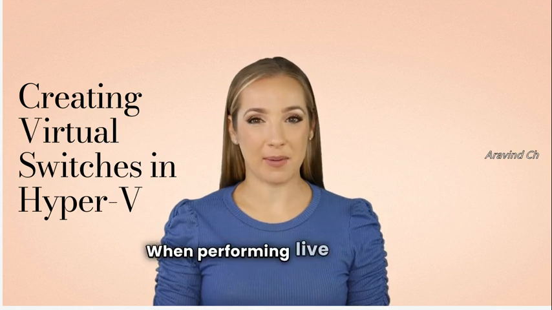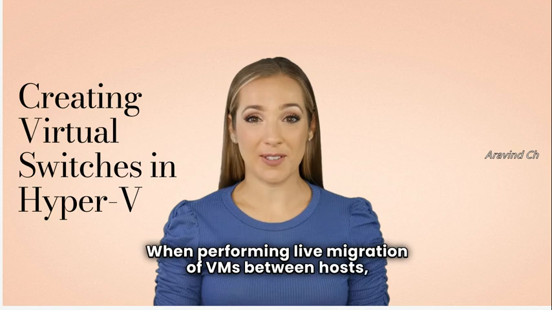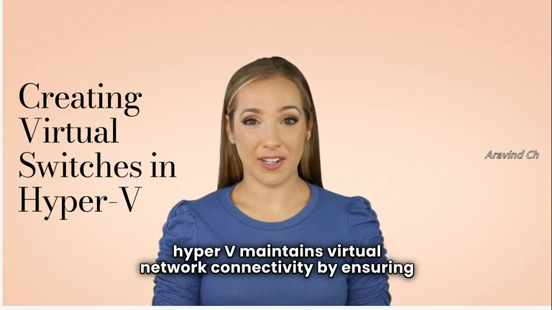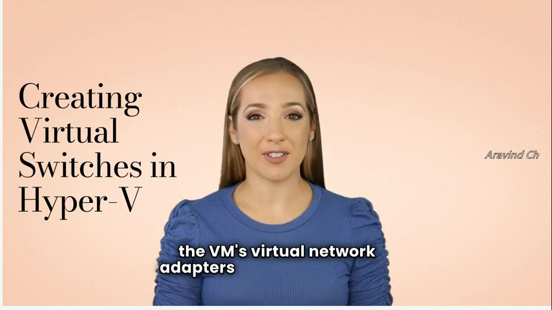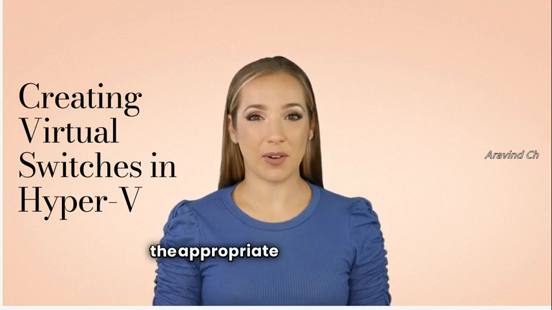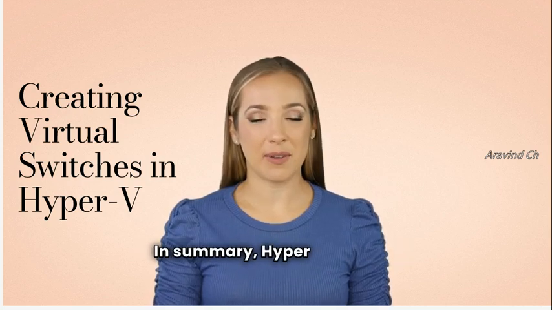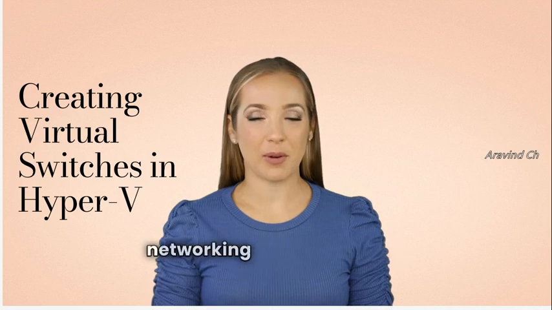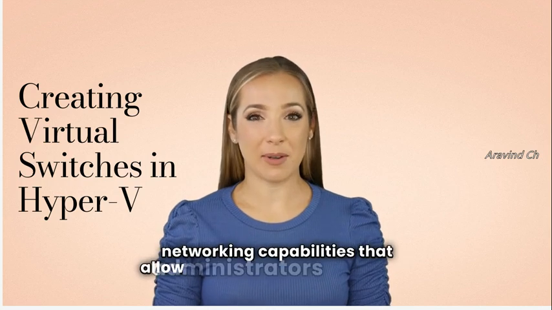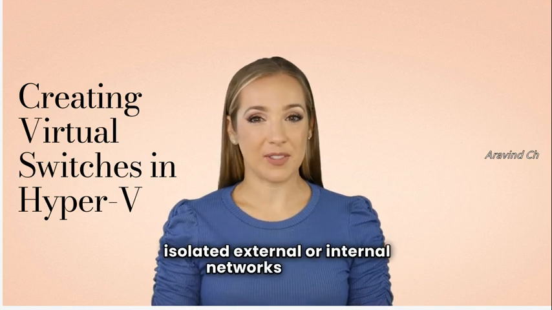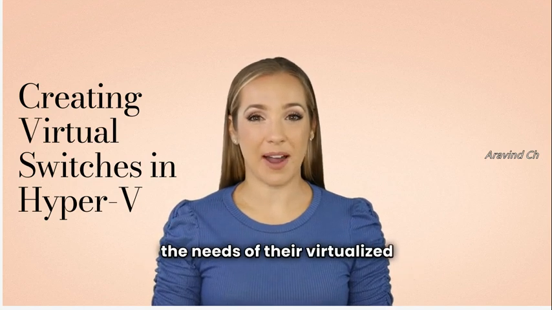When performing live migration of VMs between hosts, Hyper-V maintains virtual network connectivity by ensuring the VM's virtual network adapters are reconnected to the appropriate network on the target host. In summary, Hyper-V provides flexible virtual networking capabilities that allow administrators to configure isolated, external, or internal networks to meet the needs of their virtualized environment.